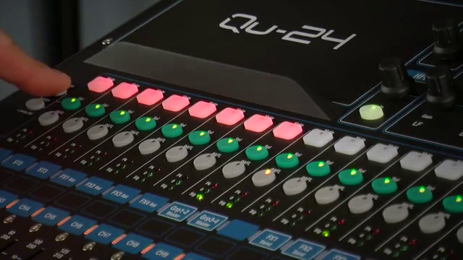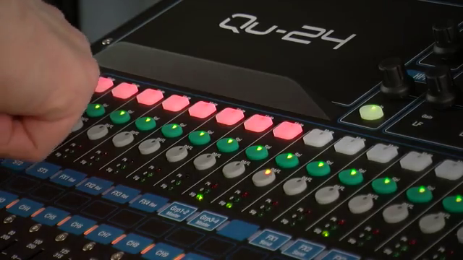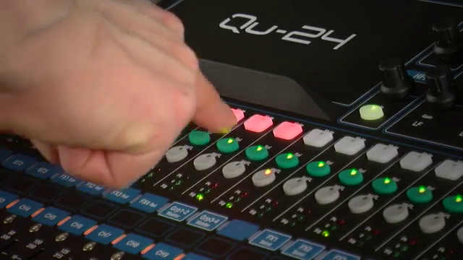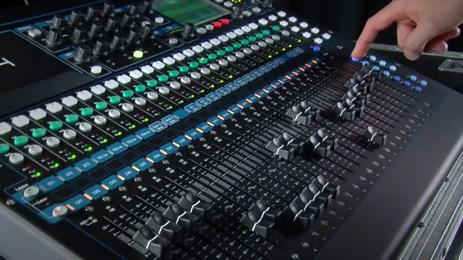Similarly, hold the pre-fade key to view and toggle the current pre-post fade settings. The select keys light when set to pre-fade. It is typical to use pre-fade for monitor sends and post-fade for effect sends.